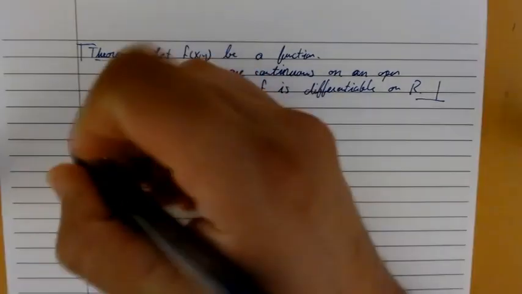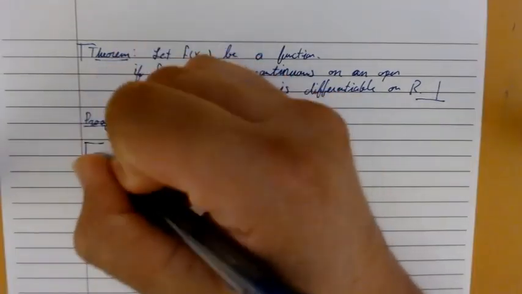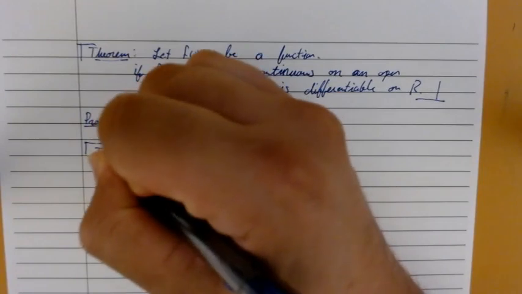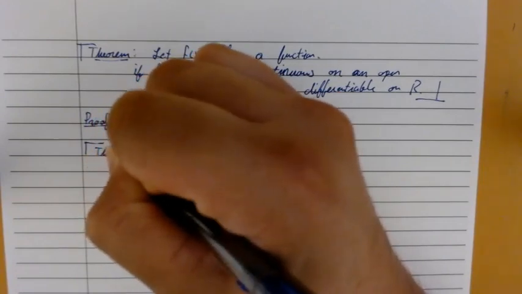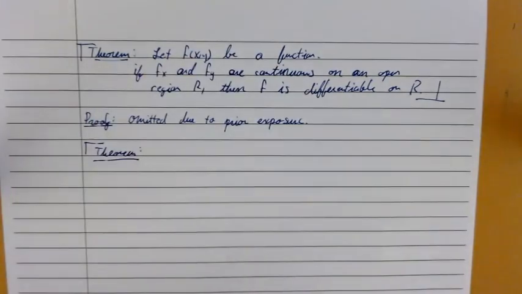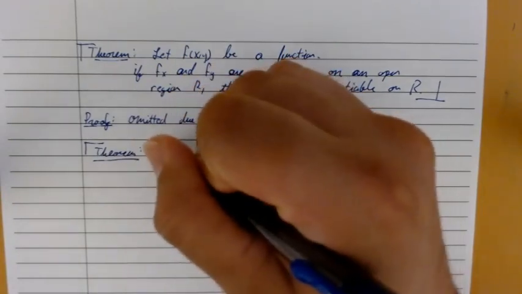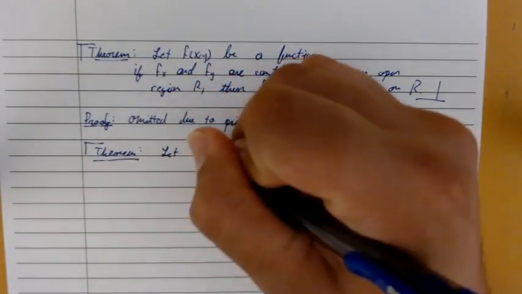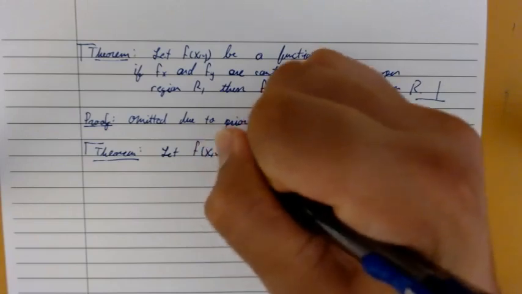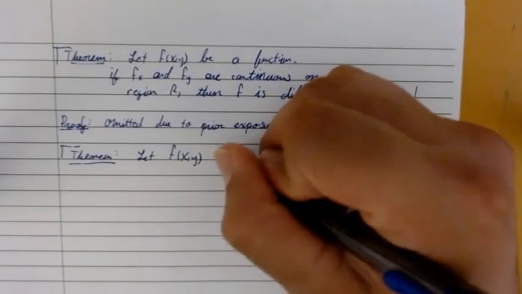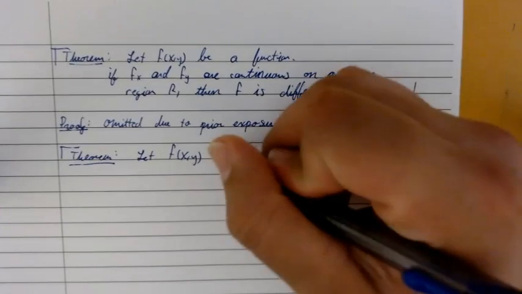And you're not imagining it, this is the same statement that we had in Cal 1, with some modifications to now include a function of multiple variables. Let f of x comma y be a function of those two variables.